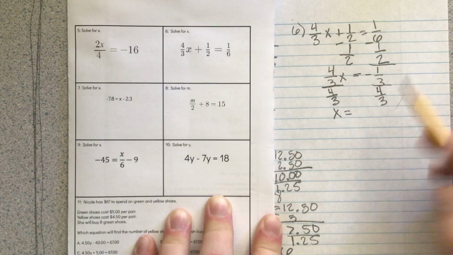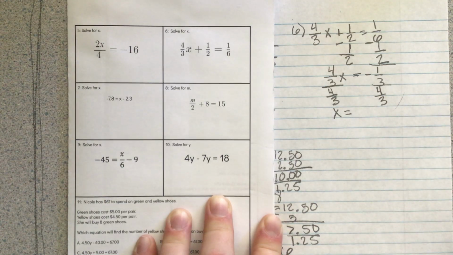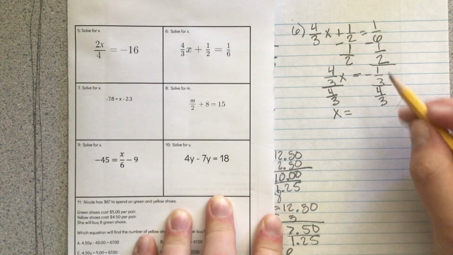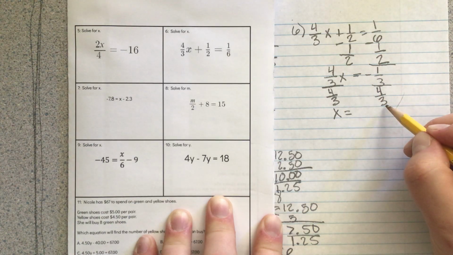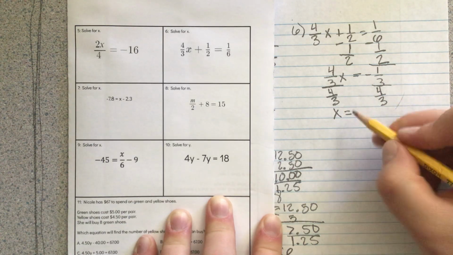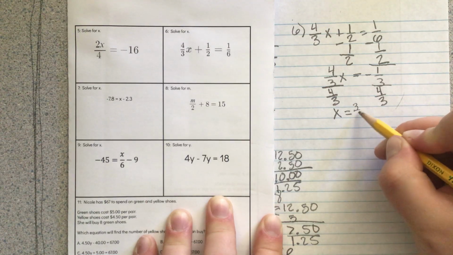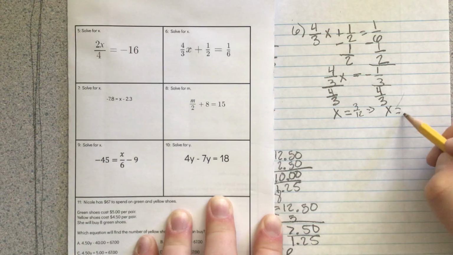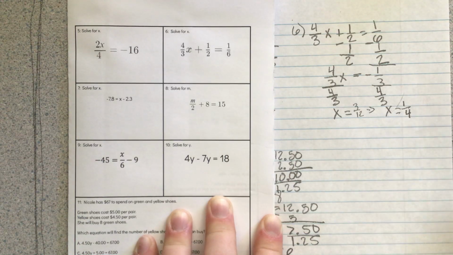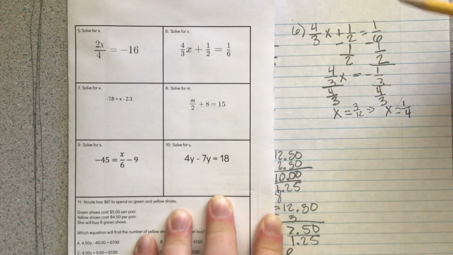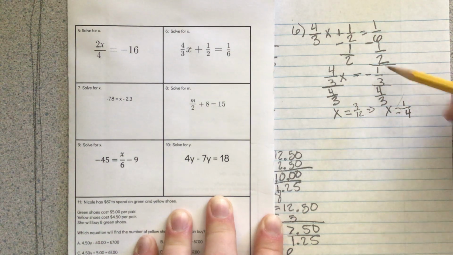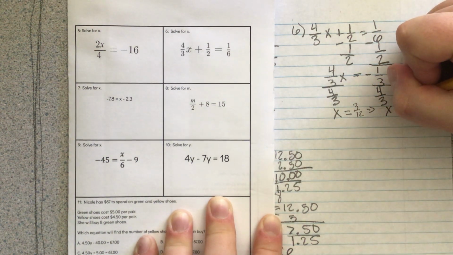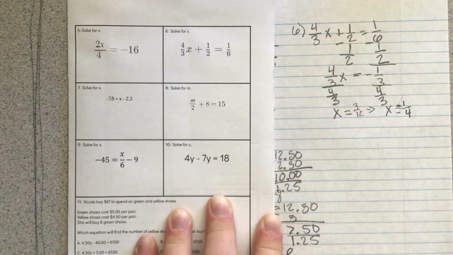3/12, which simplifies to x equals 1/4. Because my negative 1/3 was divided by a positive 4/3, this is going to be a negative 1/4.